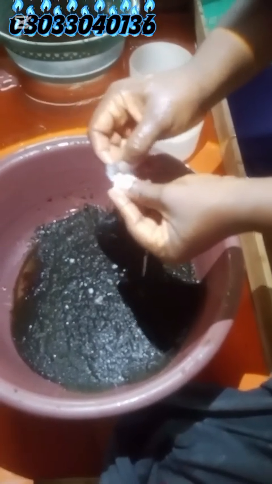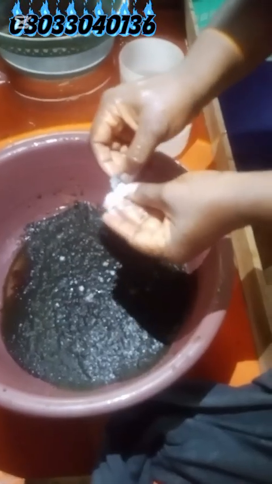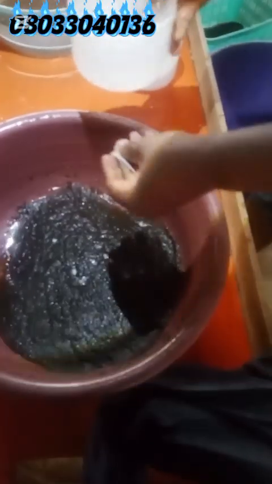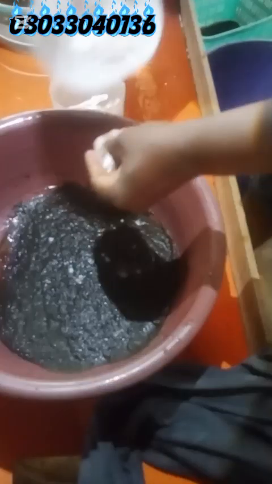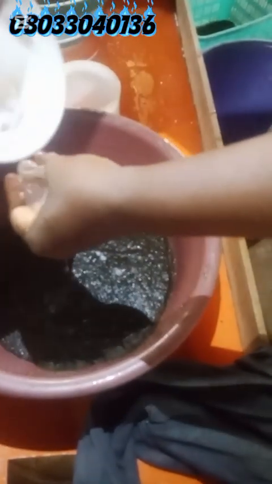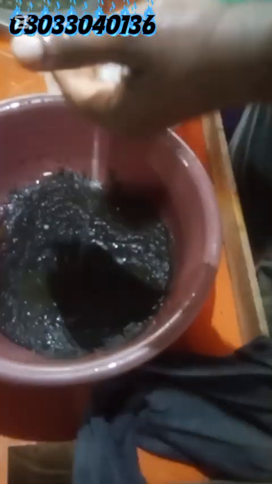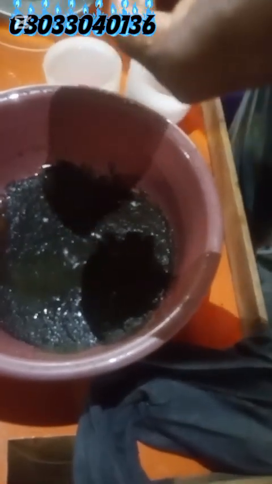So the process you are seeing in the background is the process we call fertilization. That means we are fertilizing the eggs with the sperm of the male broodstocks. This process takes just a few seconds, maybe just 30 seconds, and you are done with your fertilization.